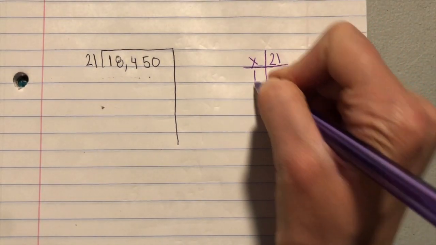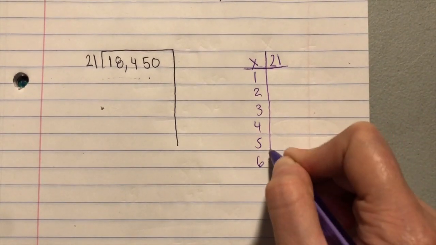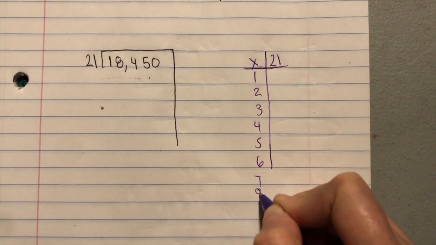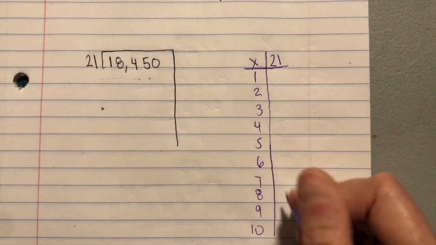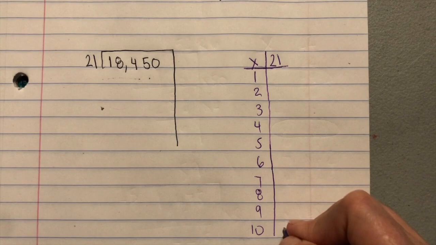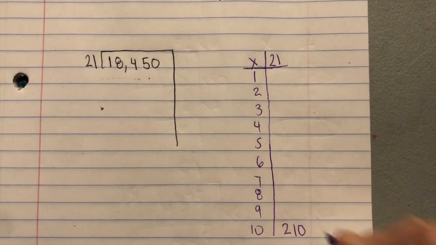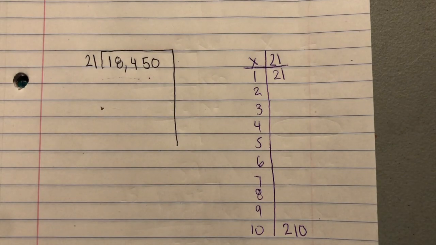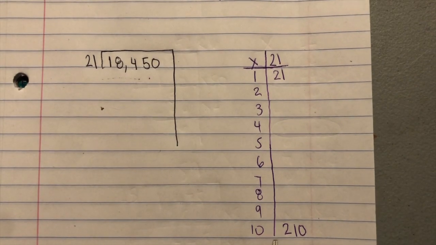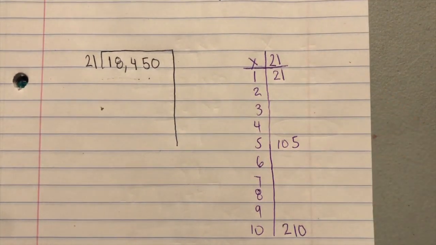Okay, so 1, 2, 3, 4, 5, 6, 7, 8, 9, 10. Okay, I'm going to write to 10 just in case I need to go that far. I don't think I will, but I know times 10 is going to be 210. Times 1 is 21, and I'm going to fill in the rest. Well, actually, I know half of 210 is 105, so that would go there.